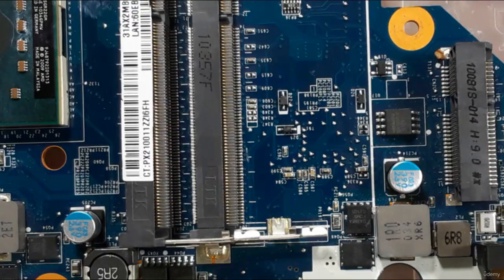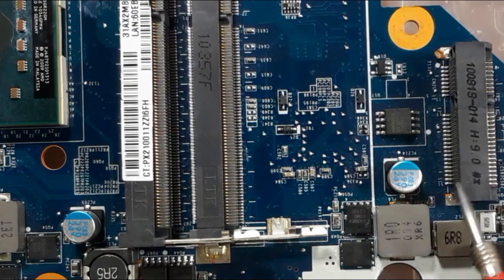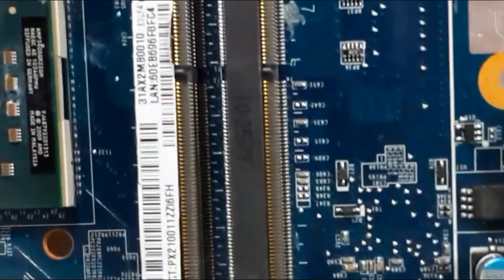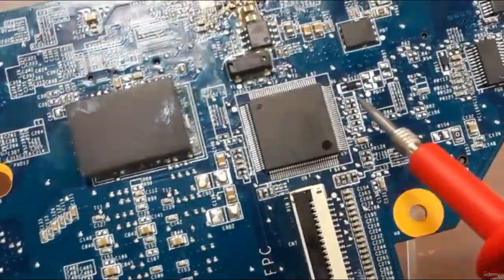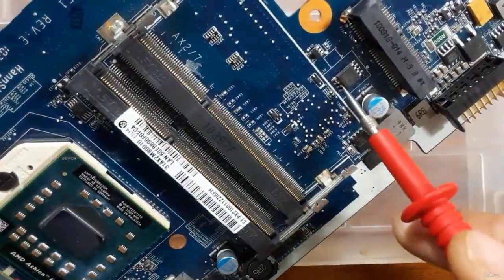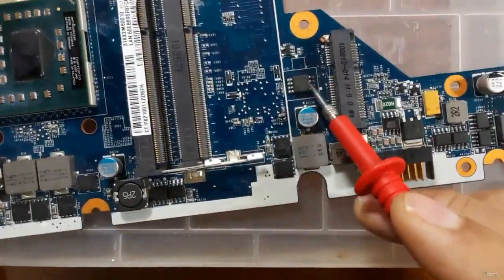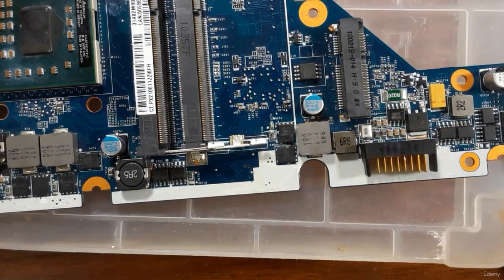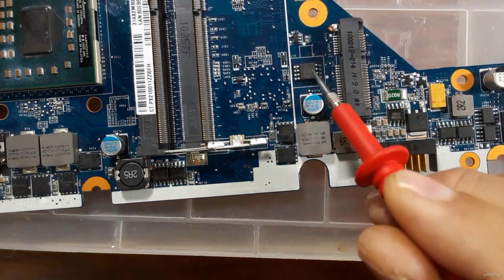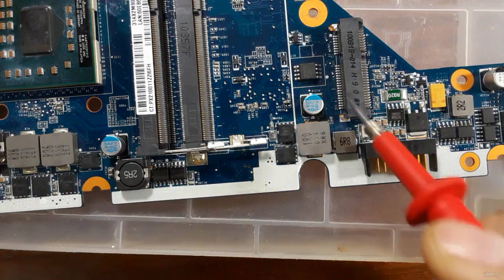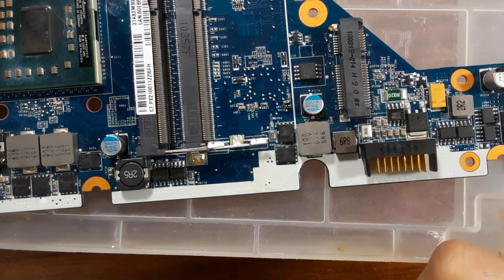Okay, so what you should remember is that the BIOS chip is always near the ICH or the Super IO. As you can see here, we have the Super IO. Directly under the Super IO we have the BIOS. The 8-pin BIOS that is frequently used in motherboards is composed of 8 pins. Pin number 4 is always connected to the ground and pin number 8 is connected to the VCC.